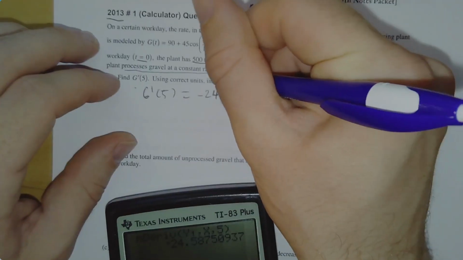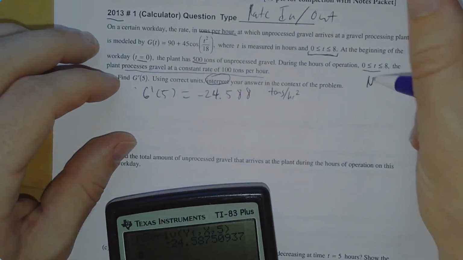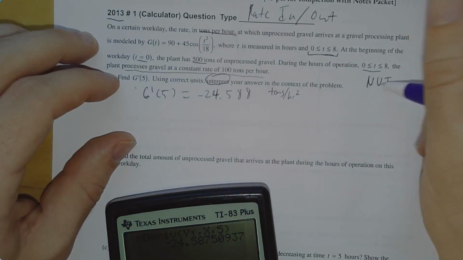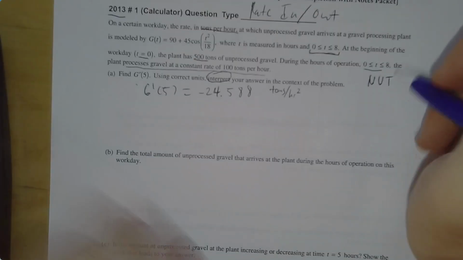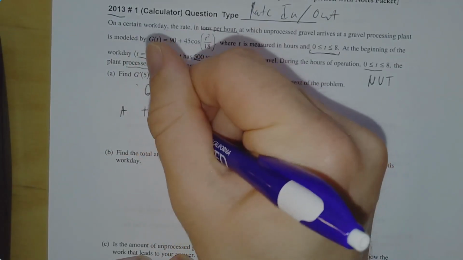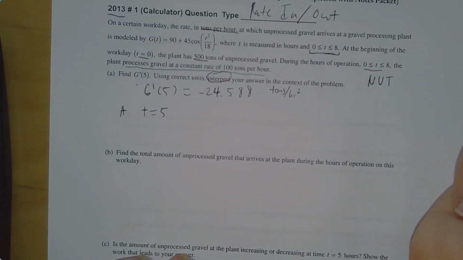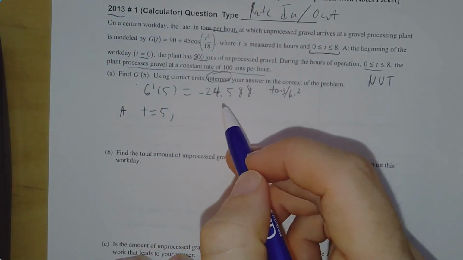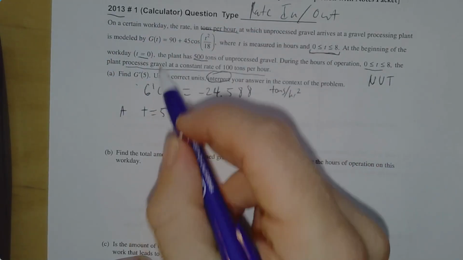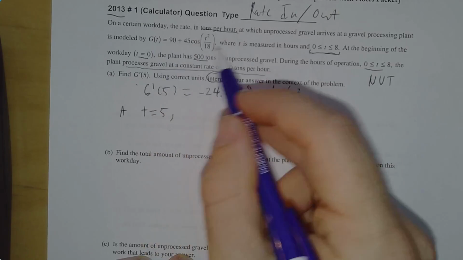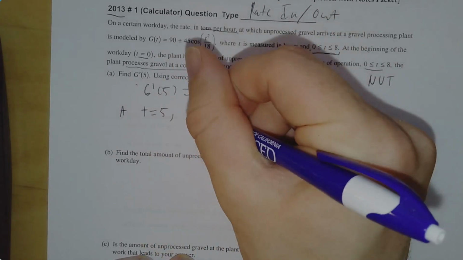Whenever you think of interpretation, you want to think of NUT. Number, unit, time. Number, unit, time. So we're going to say at, this is time, t equals 5. That's my t. What is this saying? The rate is not this, right? When we prime it, we're talking about the rate, but the rate is not this. That's the rate. G of 5 is whatever that is.